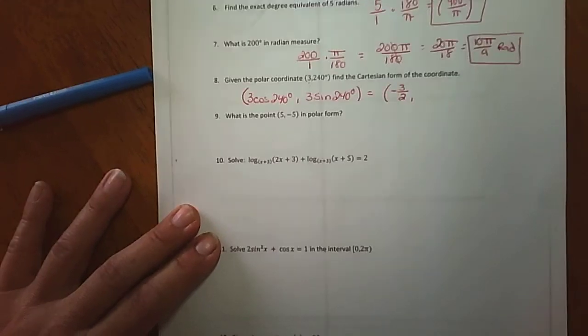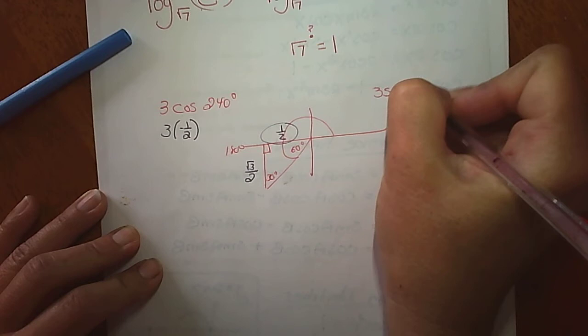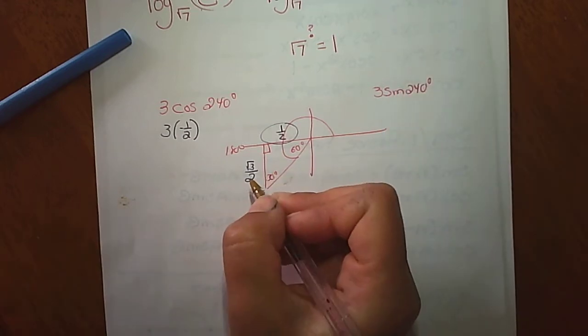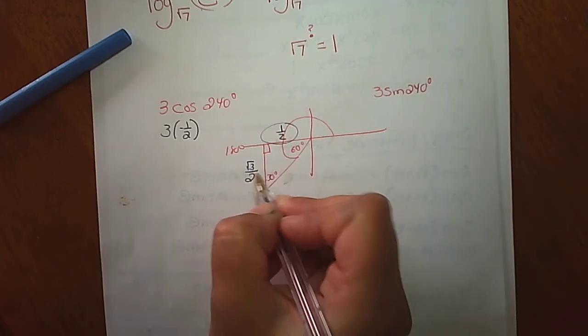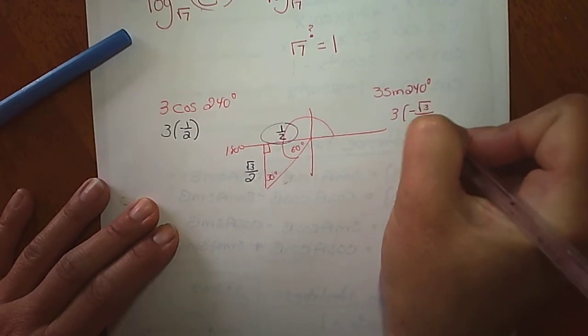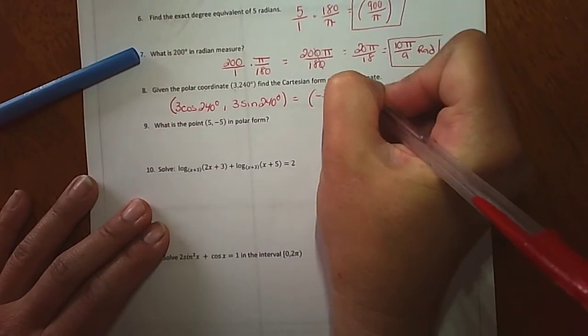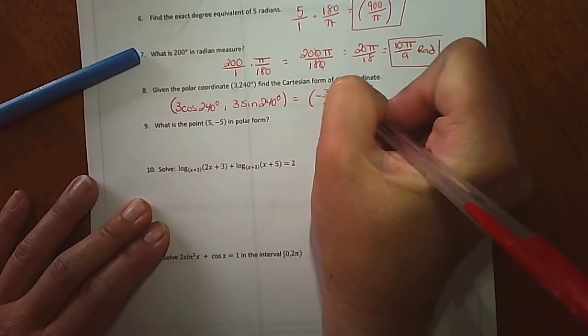And now we're going to do the sine. What would 3 sine of 240 be? Well, we're going to use the same picture, right? Sine is the y value, but it'll be negative. So it's 3 times negative this guy. So we're going to put negative 3 radical 3 over 2.